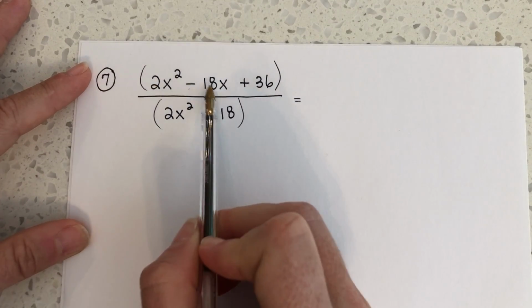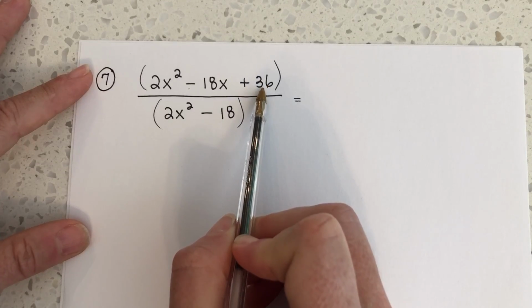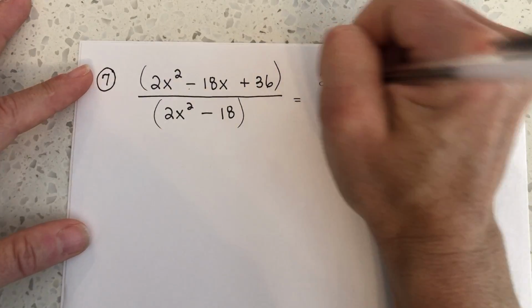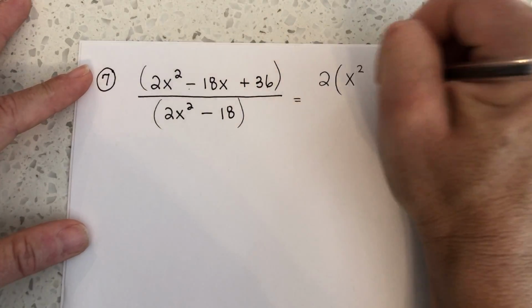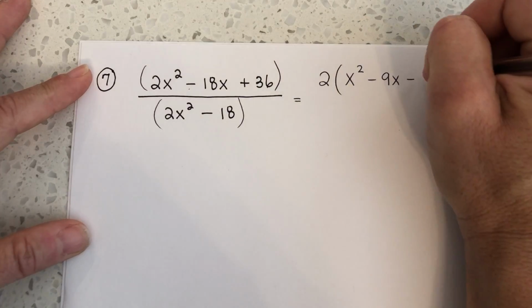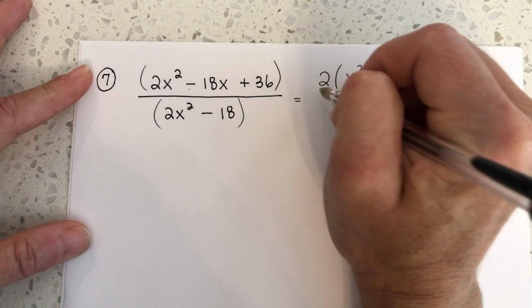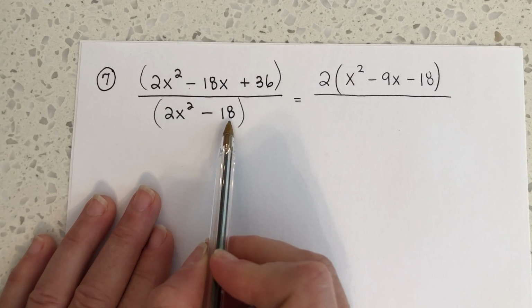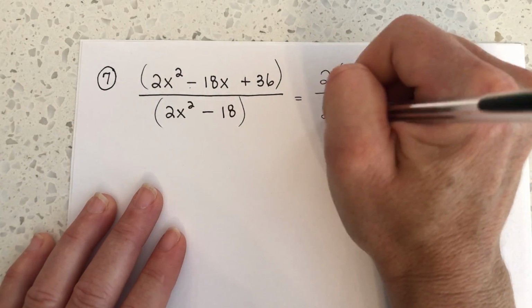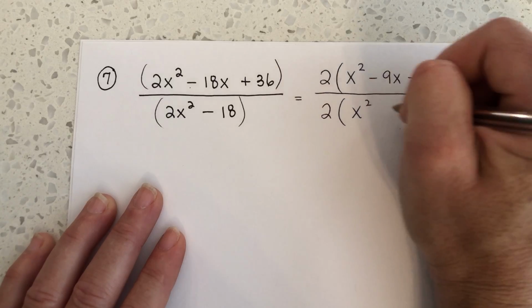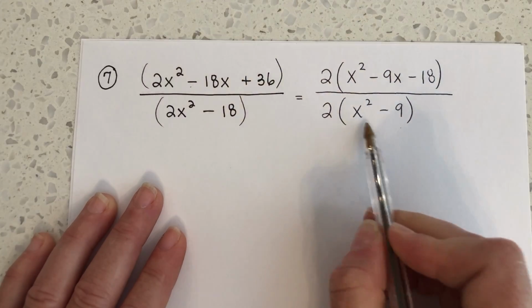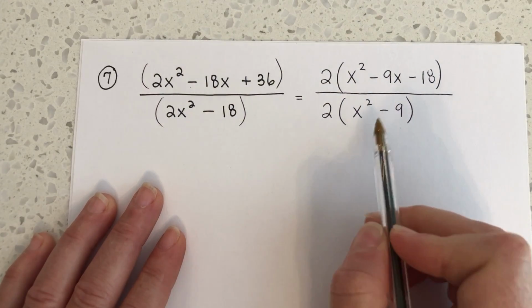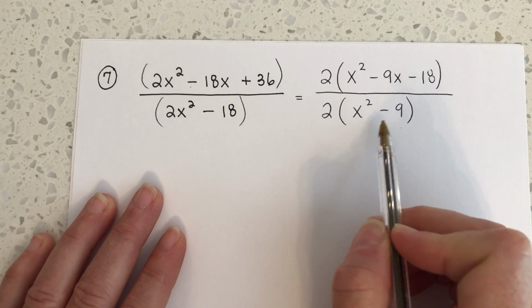What does a 2x squared, an 18x, and a 36 have in common? A 2. So take out a factor of 2. It's going to leave you with x squared minus 9x minus 18. All over. On bottom, what does a 2x squared and an 18 have in common? A 2 again. So take out a 2. X squared minus 9. Bells, whistles, sirens, neon flashing lights. That's the difference of two squares right there.